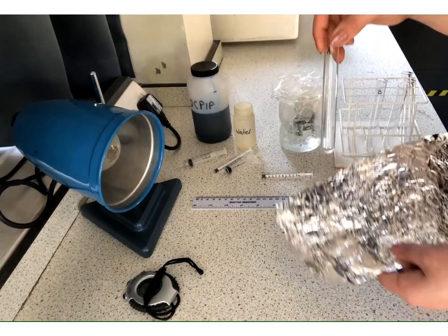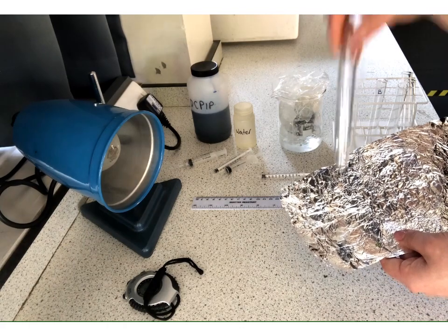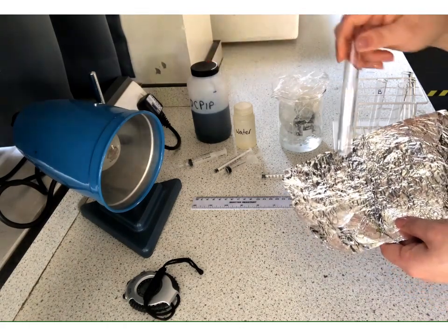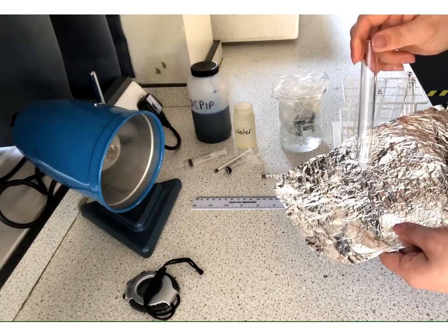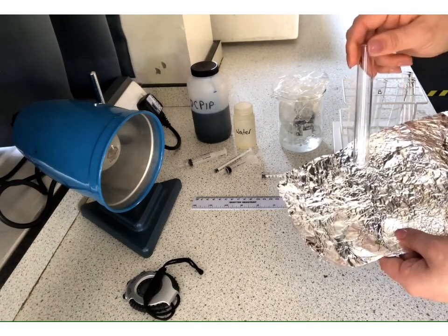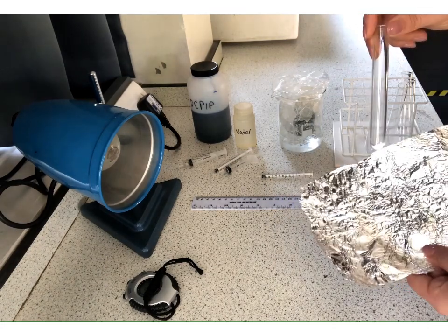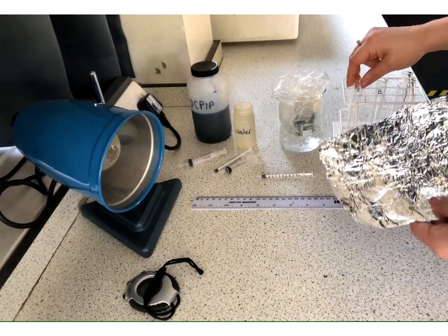The logic being that without the light we should not get any of the reduction happening of the DCPIP, so we shouldn't really get a result. And this is going to prove to us that it is the light that is causing the reduction of the DCPIP, or the light dependent reaction, and nothing else. So that's going to be our first one.